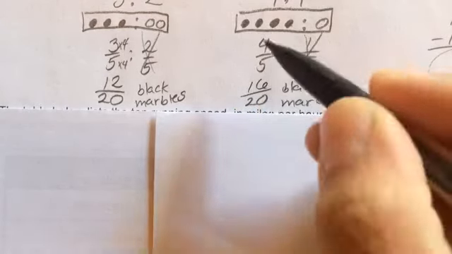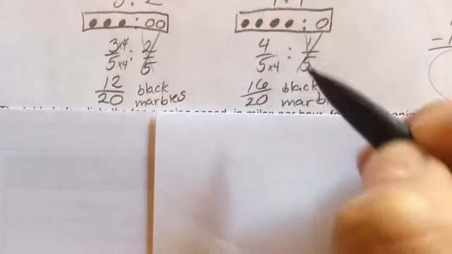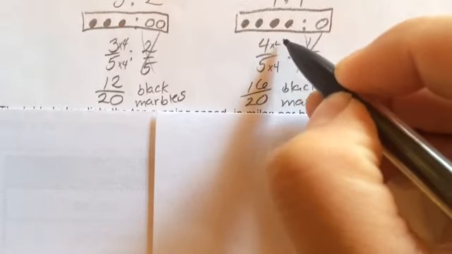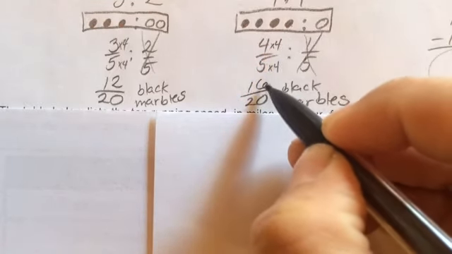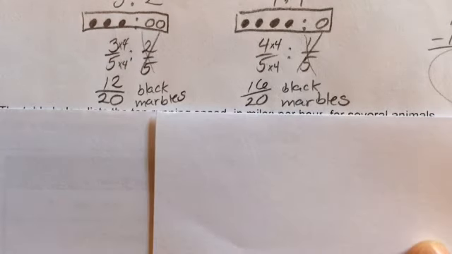How do we get from 5 to 20? Once again, we multiply by 4. Whatever you do to the bottom, you have to do to the top. 4 times 4 is 16. 16/20 of Robin's marbles are black.